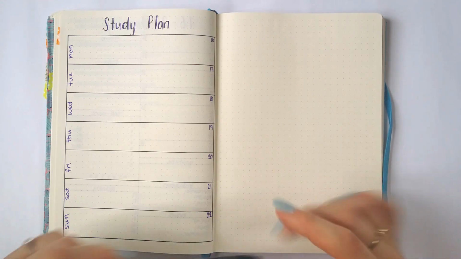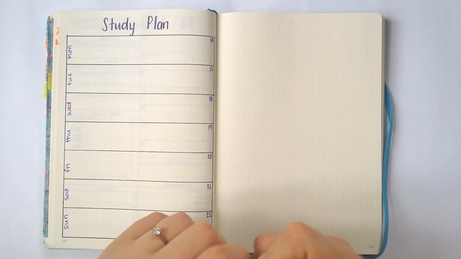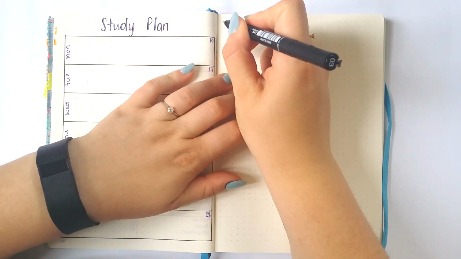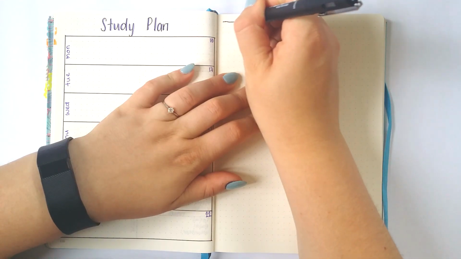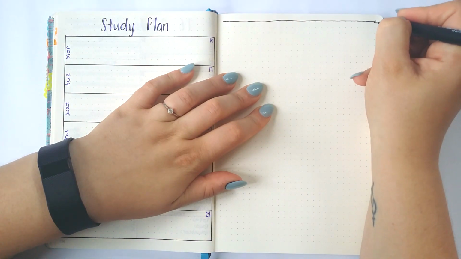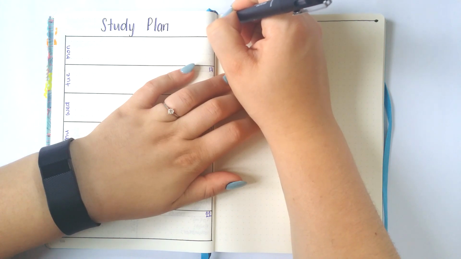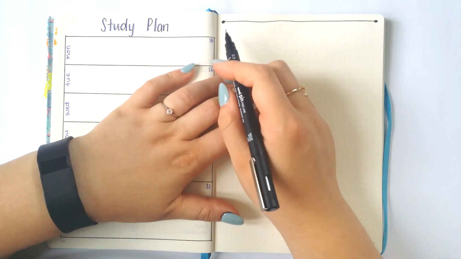Now I'm going to move on to dailies, and I'm just going to use a really simple little favourite old daily kind of design. Draw a line across the top of the page. You can use a ruler if you want, but I don't care. And put two little circles on each end.